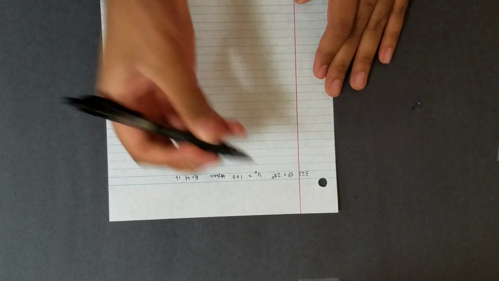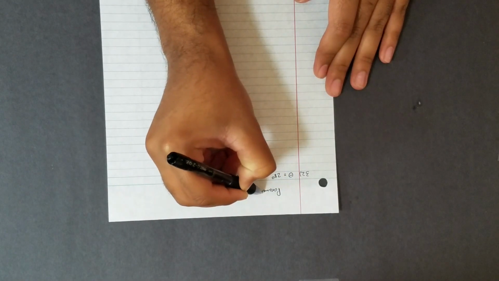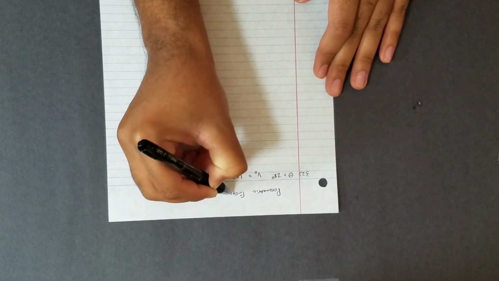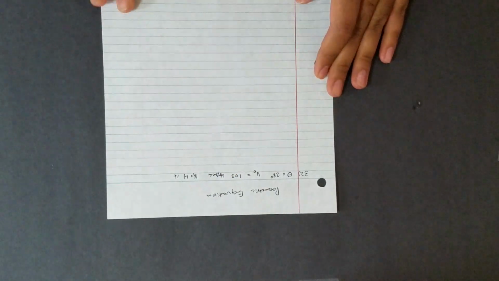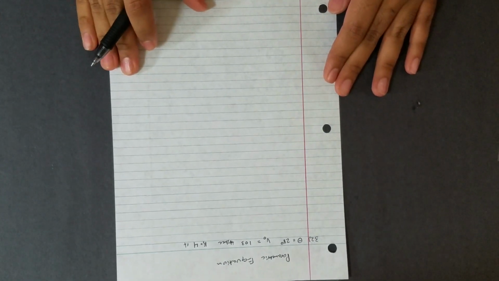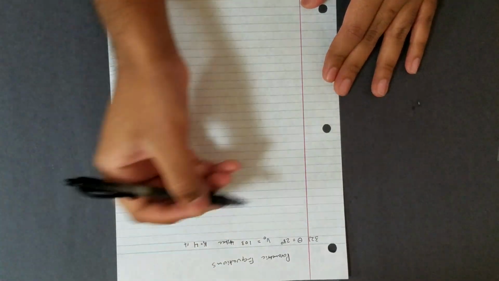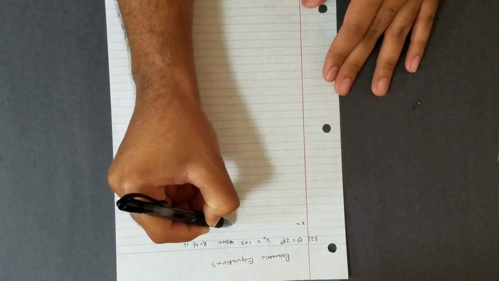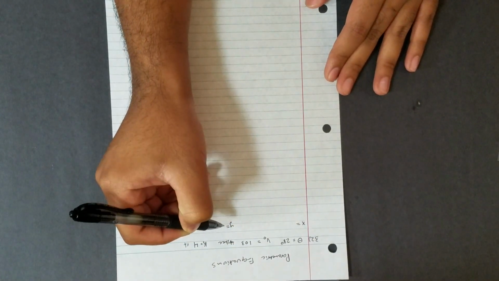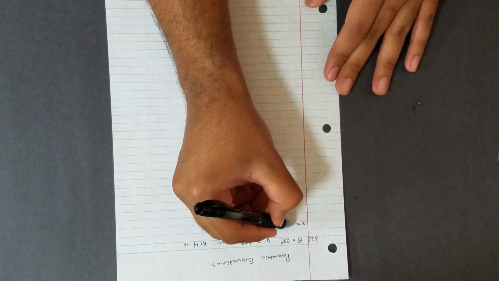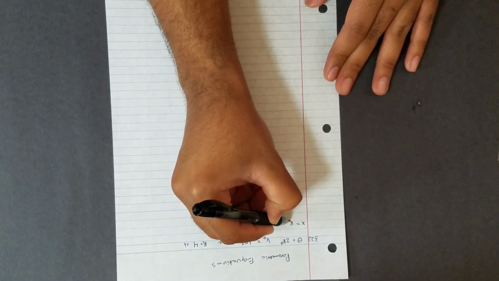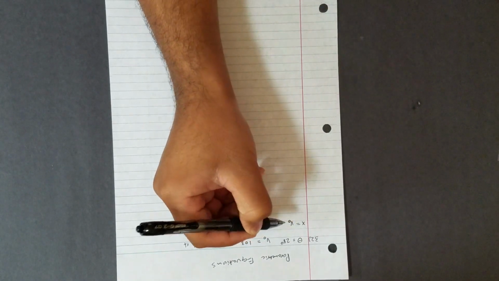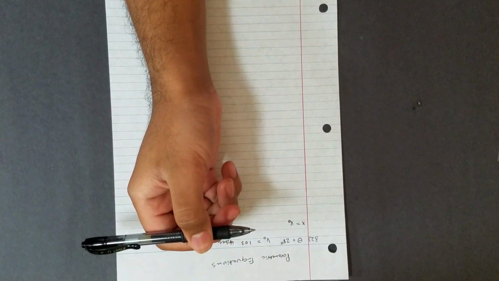So because this is a parametric equation problem, we can use the parametric equations. One parametric equation is x equals, one is y equals, and the equations are based on initial velocity.